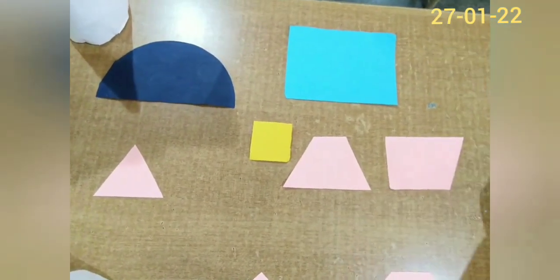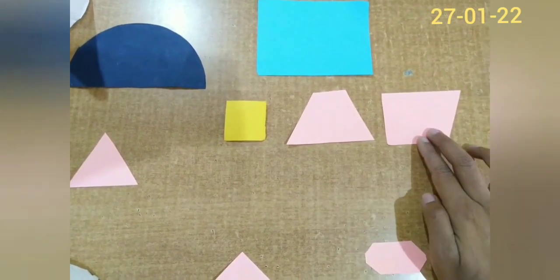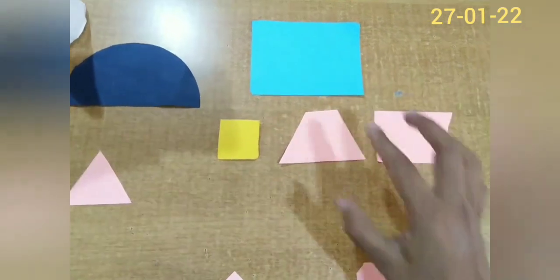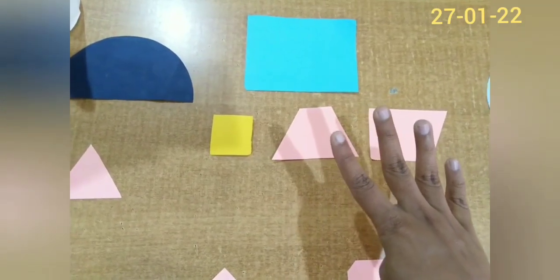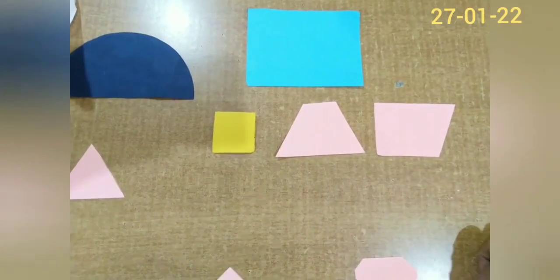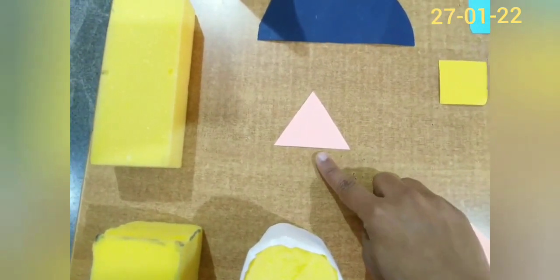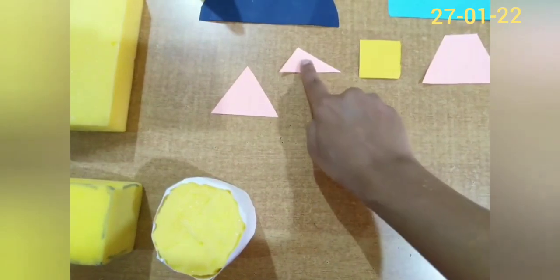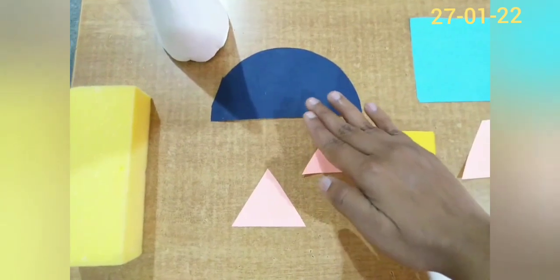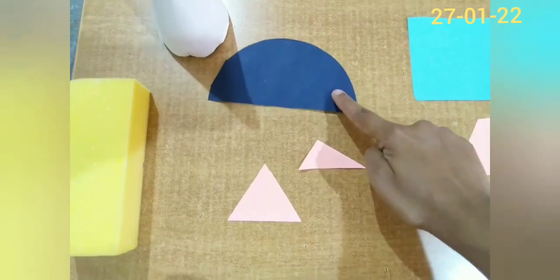Even this has 4 sides. But the names of this you will be learning next year. So, totally when shapes have 4 sides, it is normally called a quadrilateral. So, what is this shape having 3 sides? It is a triangle. Even this has 3 sides. So, this is also a triangle. And what is this? It looks like a half circle. It is called a semicircle.